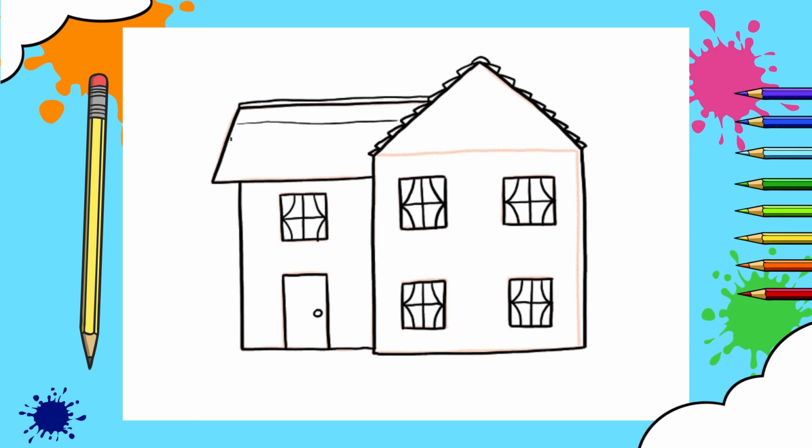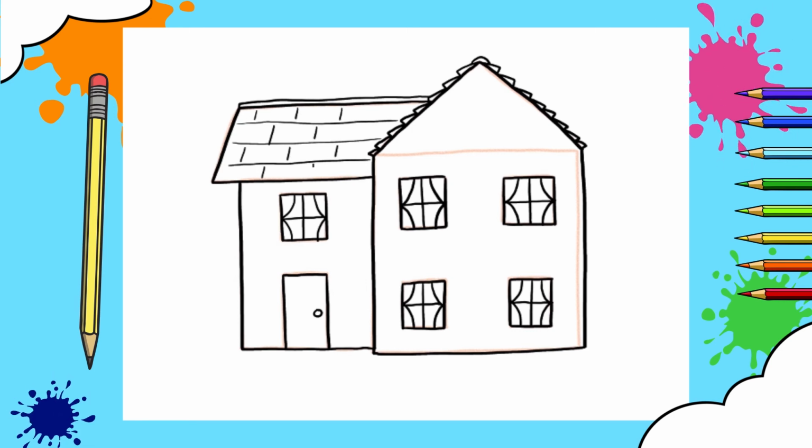Add in some slightly rougher sketched lines across this part of the roof. Once you've completed that, you can add in some short lines vertically between them to add some texture to the tiles. To add some final details to your awesome house, you can add in some really small rectangles to show that it's made out of bricks.